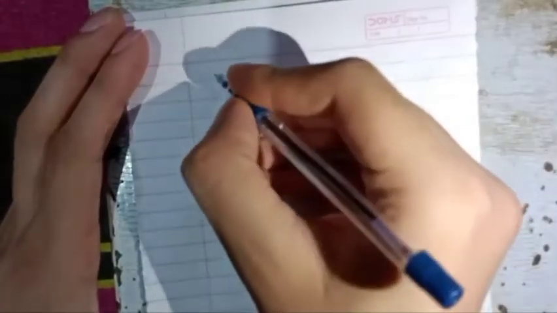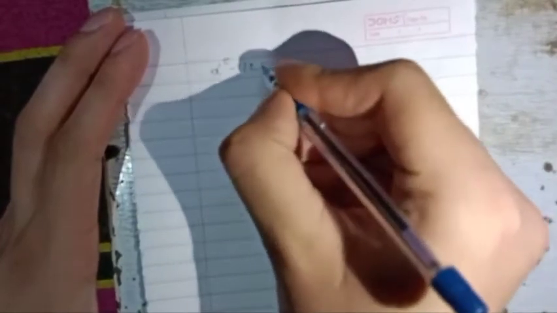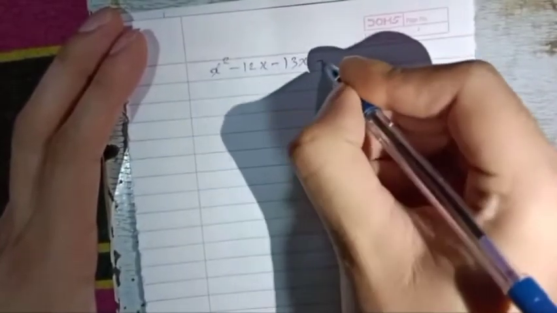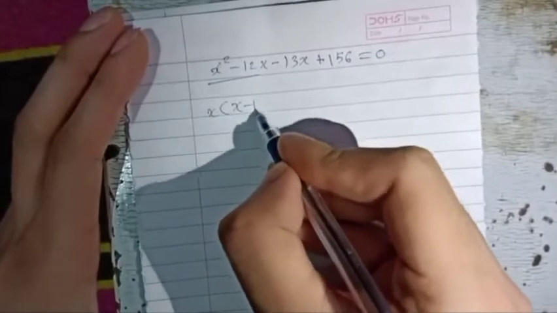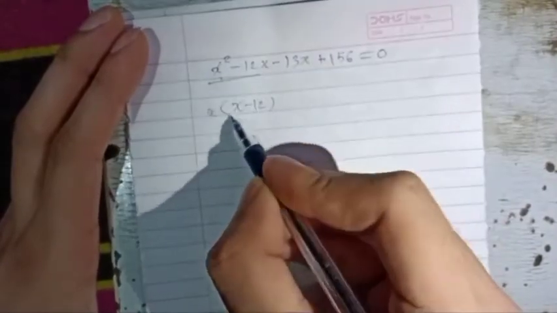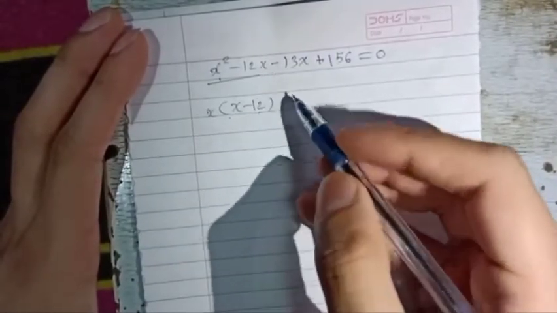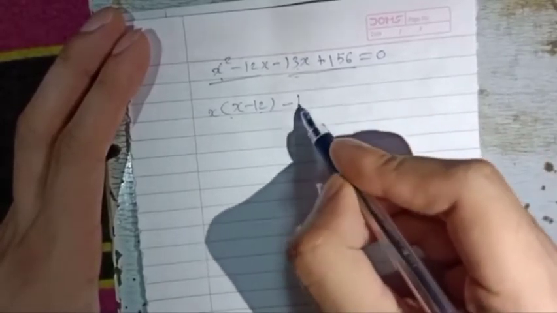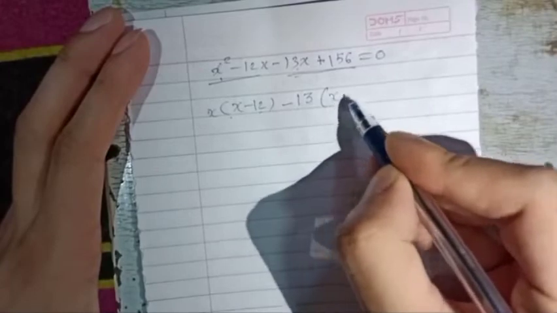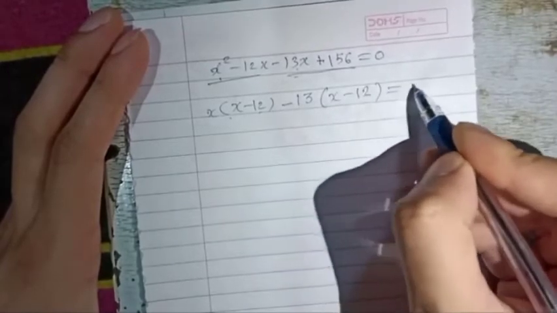So the equation we have is x square minus 12x minus 13x plus 156 is equal to 0. Between the first two terms we take x common, so x minus 12 will remain inside the bracket. From the other two terms minus 13 is common, so it becomes x minus 12 again, equal to 0.